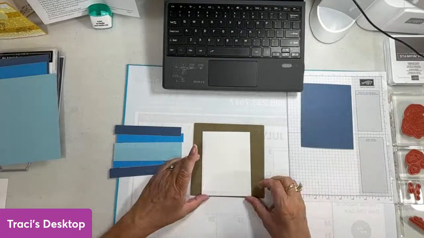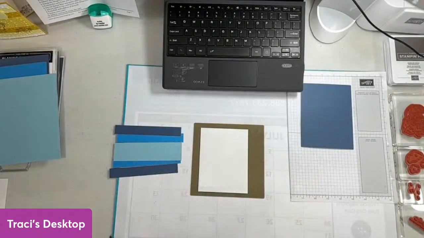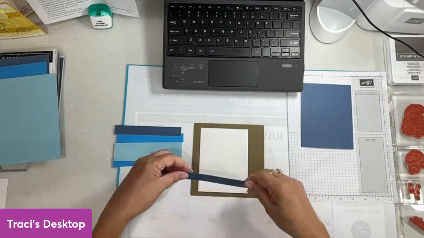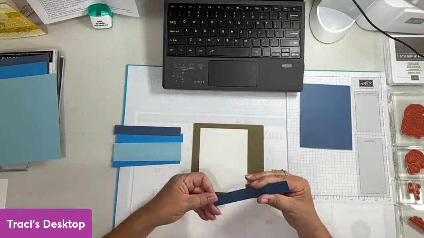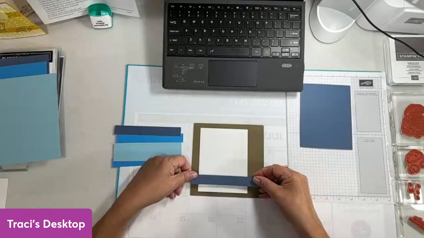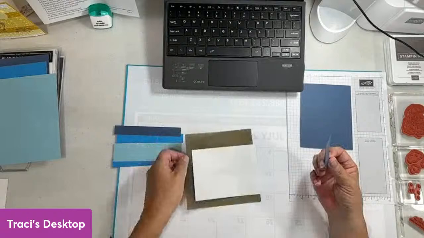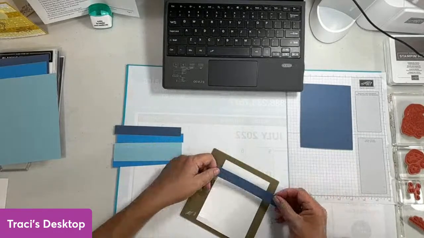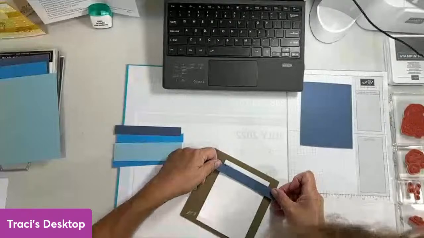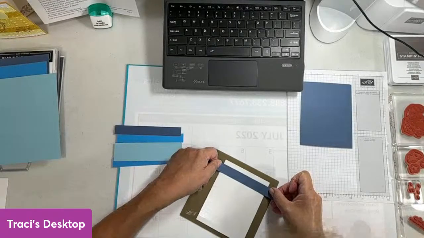So now we're ready to start putting down our strips of colored paper. And I'm going to start, I decided this one I'm going to show you going from dark to light and then light to dark. And I'll tell you what, the lights here, I think I'll be able to see it better. I want to make sure I cover that adhesive.